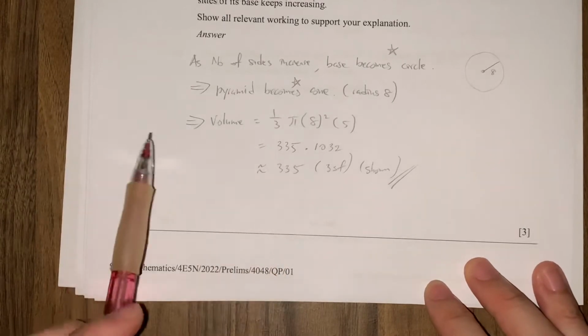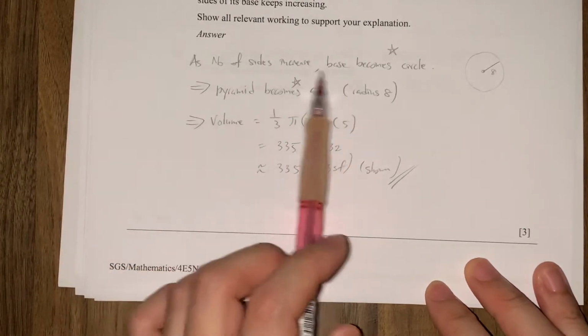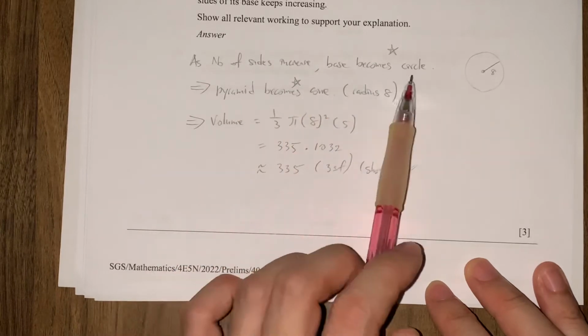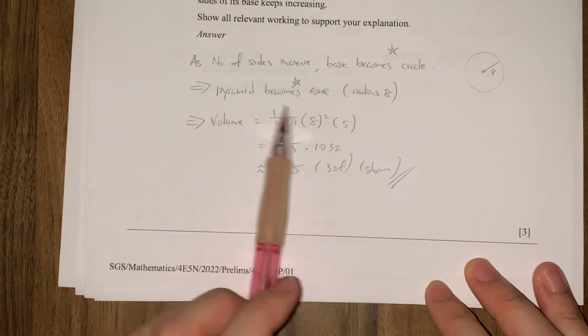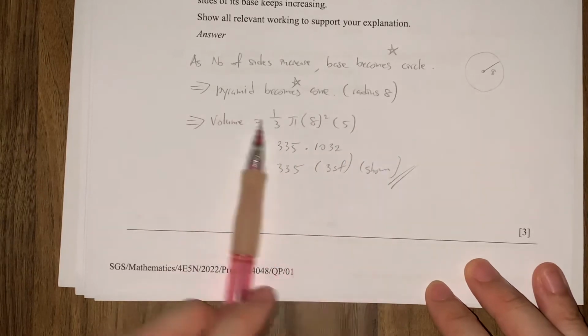So your explanation is a few things. You must say that as the number of sides increase, the base becomes a circle. There's a key point I want to see. And then hence the pyramid becomes a cone. And that's why you use the cone formula. That's how you do it.